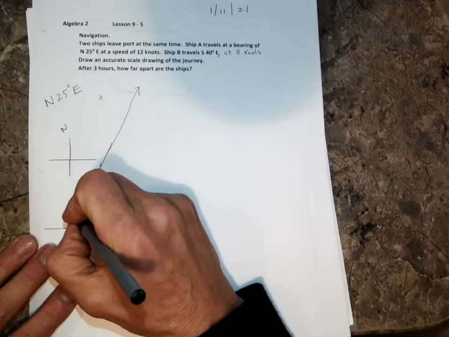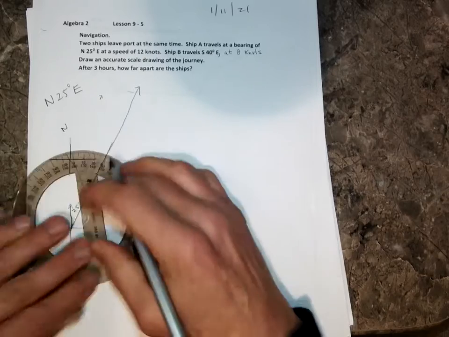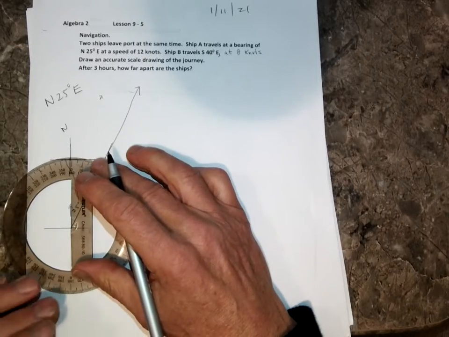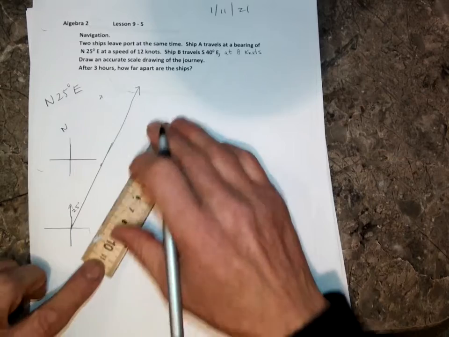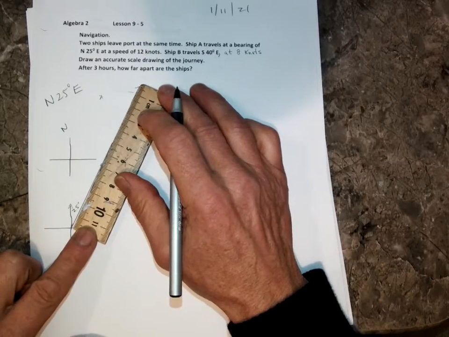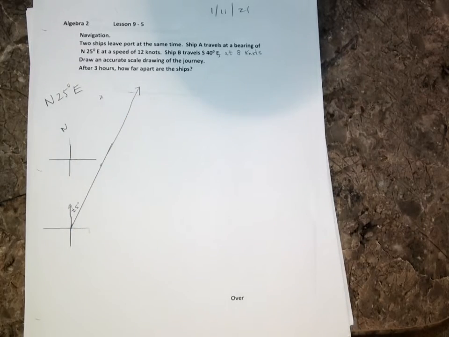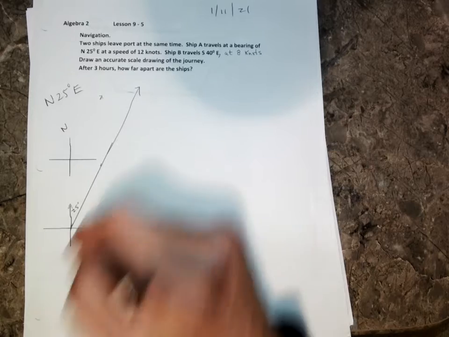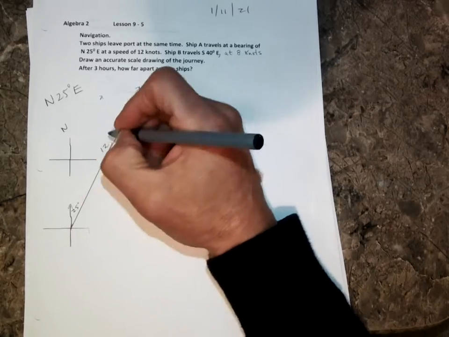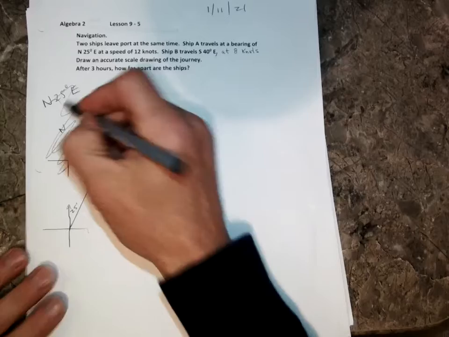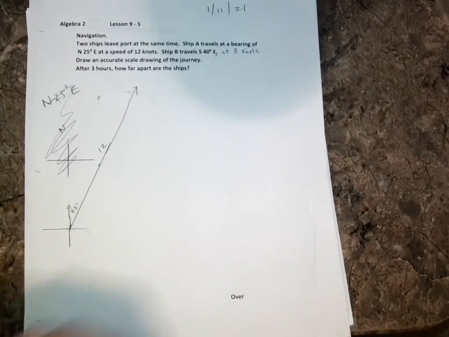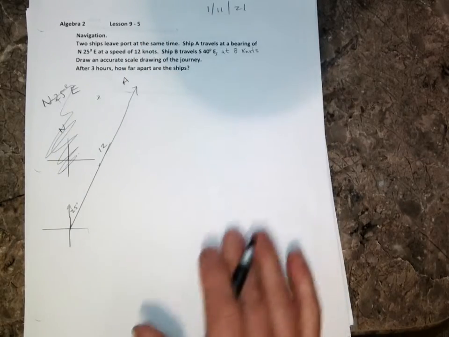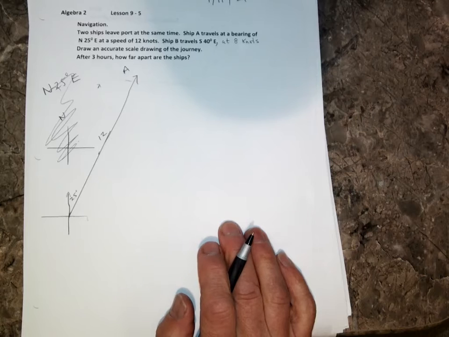I made a 25-degree angle with my protractor, okay? And I measured this to be 12, okay? Then what am I going to do? Well, from there, and that's going to be 12, right?